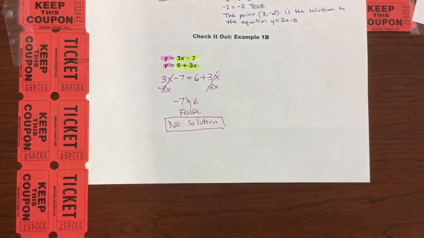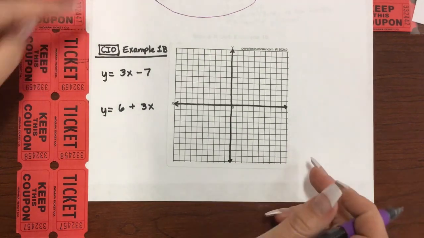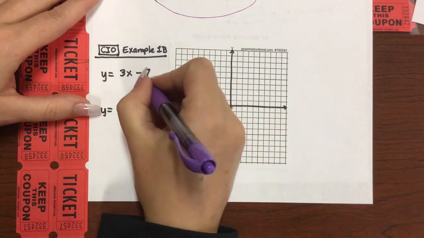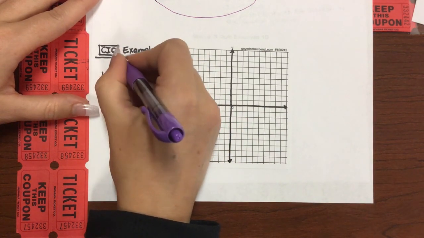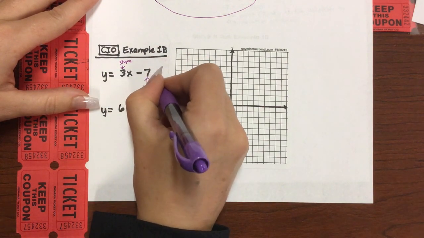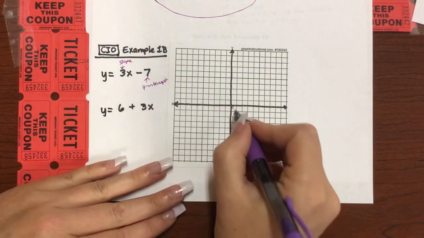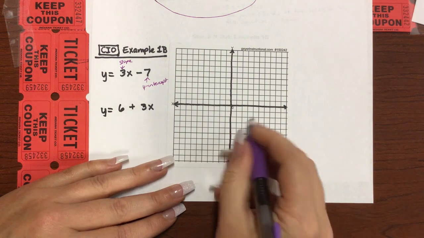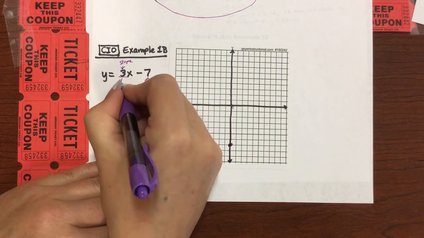Let's go ahead and look at it and see again what's going on with the graph of this. There's both of the equations right there. Let's graph the first one. This is the x. The 3 is next to the x, so that is the slope. This number on the outside is the y-intercept. We're going to start by graphing the y-intercept. So negative 7, we're going to go down 7: 1, 2, 3, 4, 5, 6, 7. There we go.